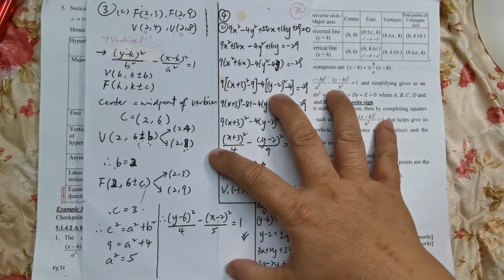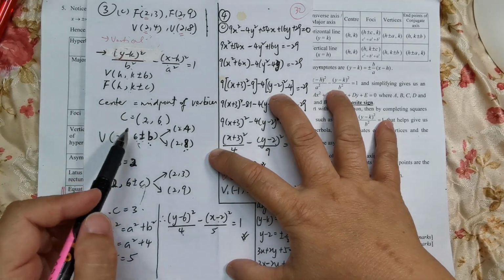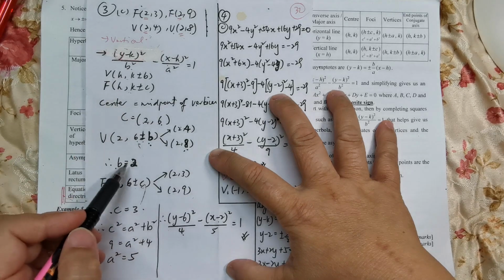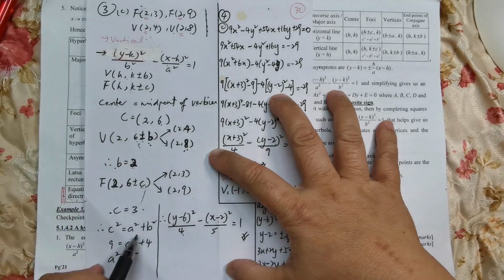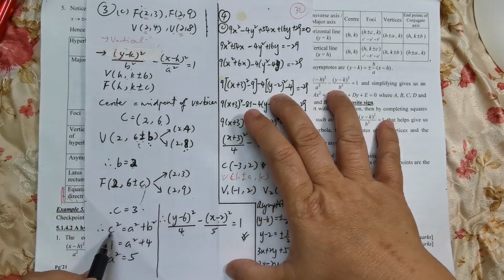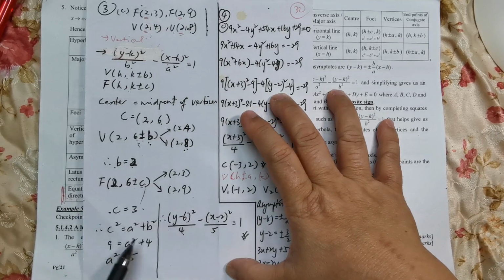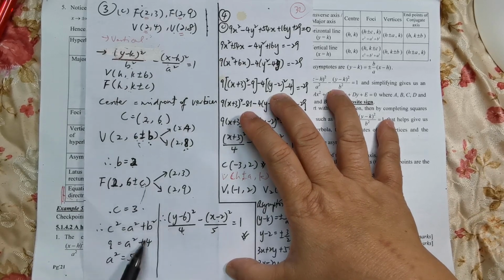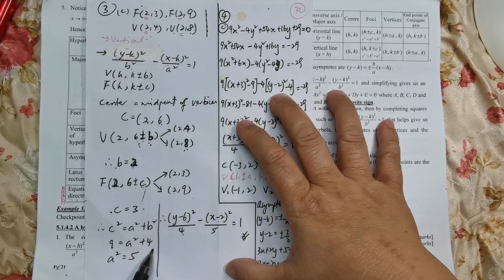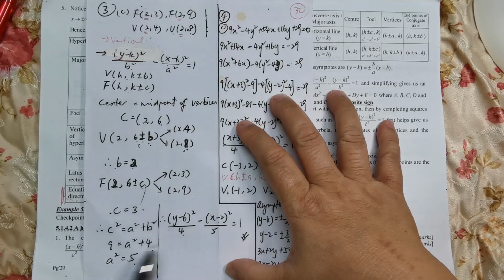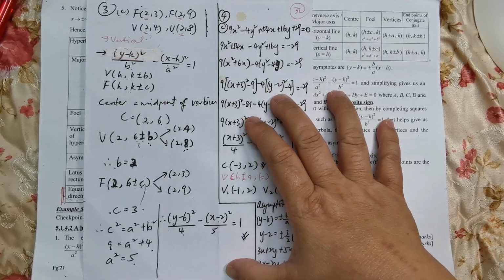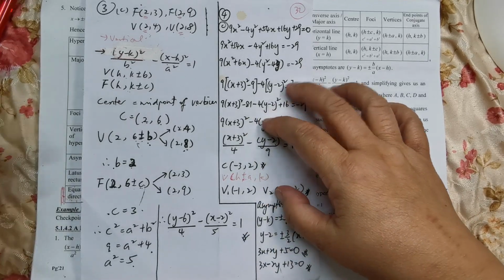Now a squared: we have b squared, we have c, so we can find a squared. The formula is c squared equals a squared plus b squared. So c squared is 9, b squared is 4, so a squared is 5. Not difficult, right?